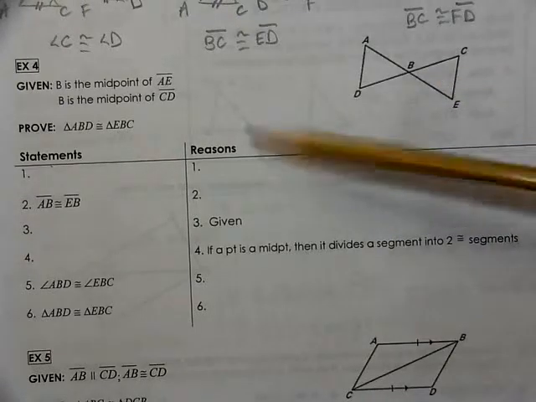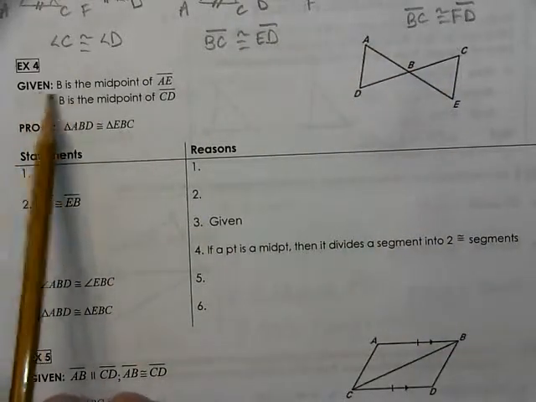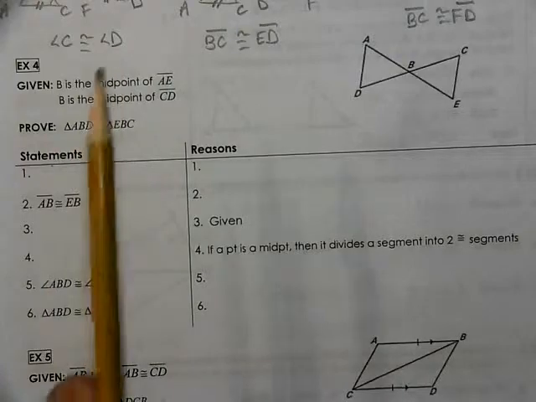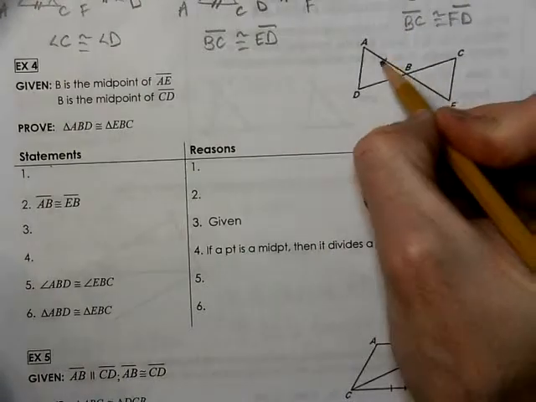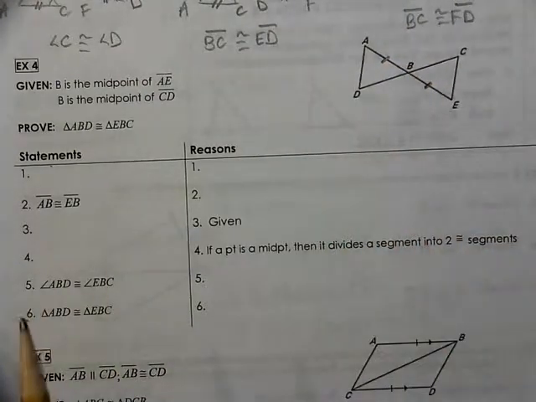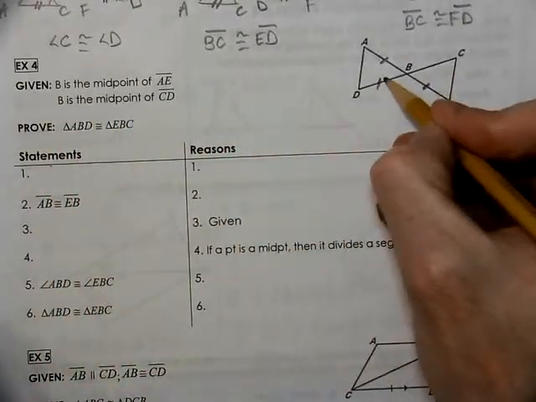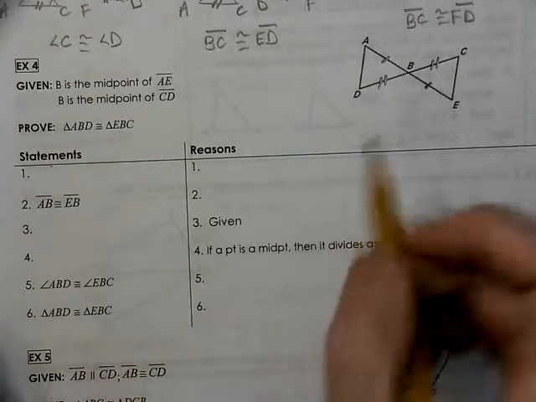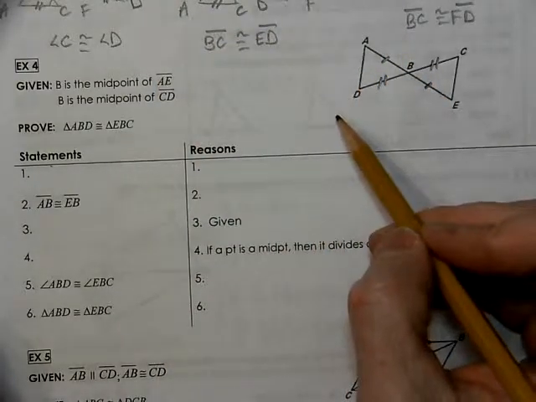For our fourth example, we're working on this proof. We've got this figure to the side. Look at our given information. Before you start on your proof, read through the given information and then decide how you could prove the triangles congruent. If B is the midpoint of AE, then the two segments have to be congruent. If B is the midpoint of CD, then it's going to make two segments congruent. Now, just like we were practicing above, what would be another bit of information that we would need?